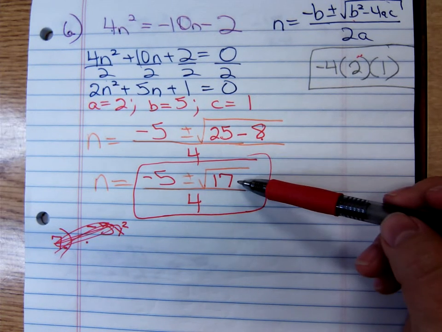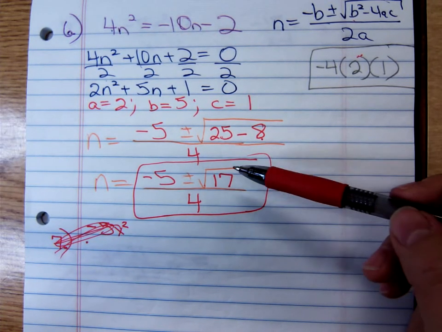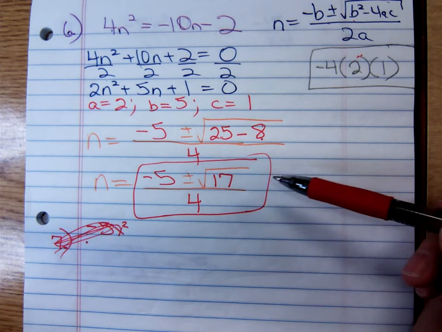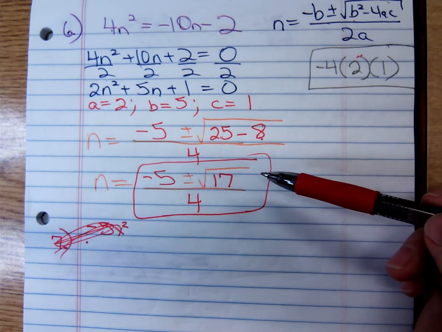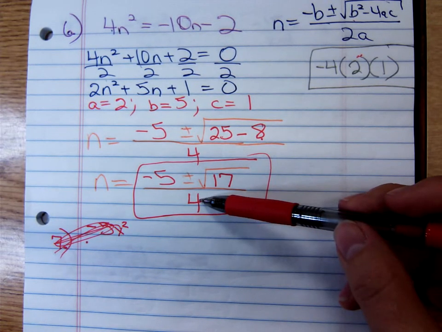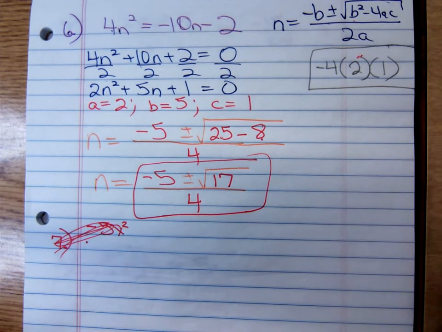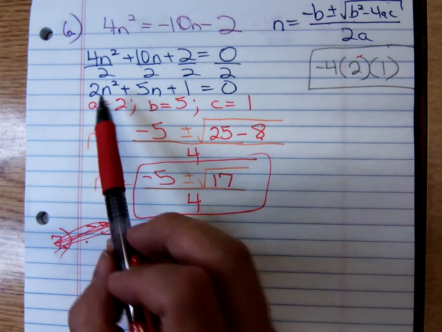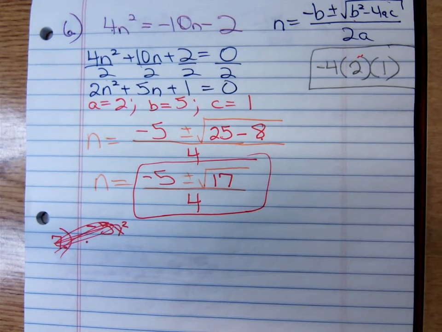You would have had to rewrite it as 4 times 17 and then take the square root of 4. You would have had a negative 10 there. You would have had an 8 there. You would have had to factor out the 2 and cancel. So getting rid of the common factor saved us from reduction there at the end.